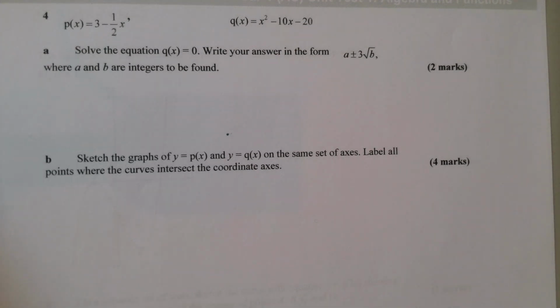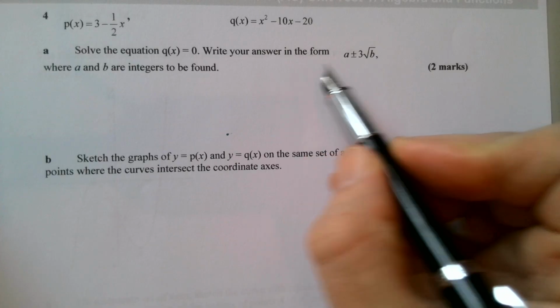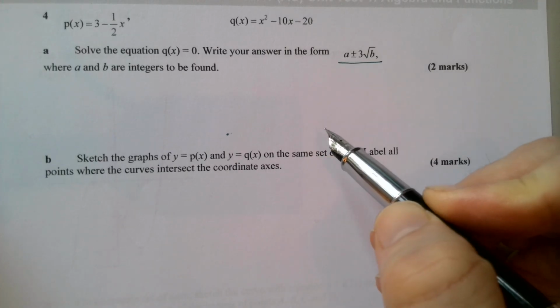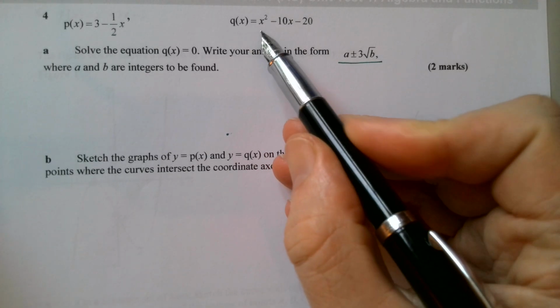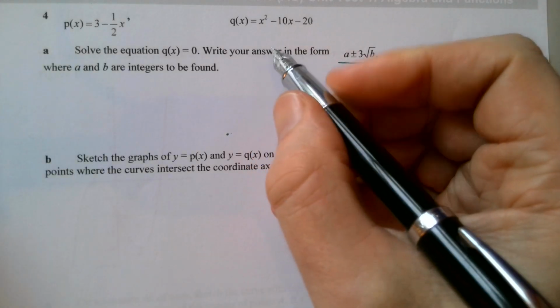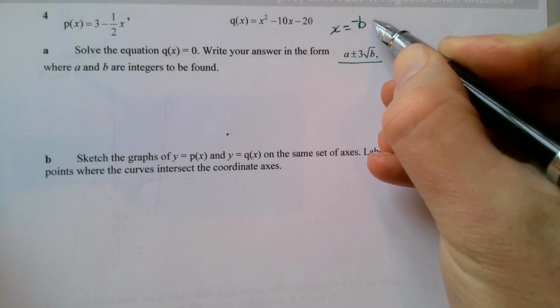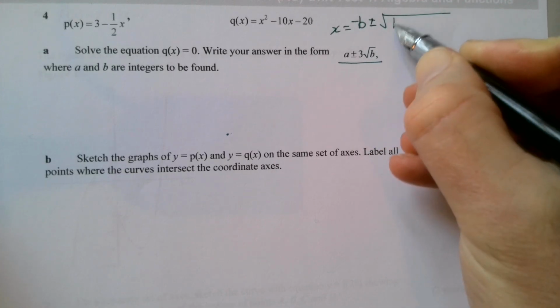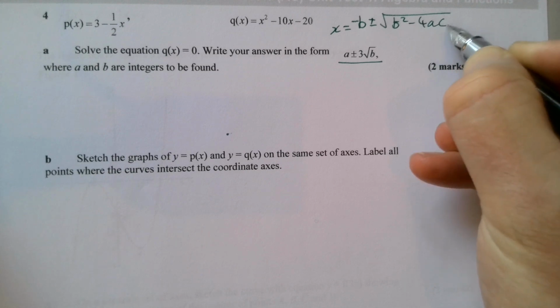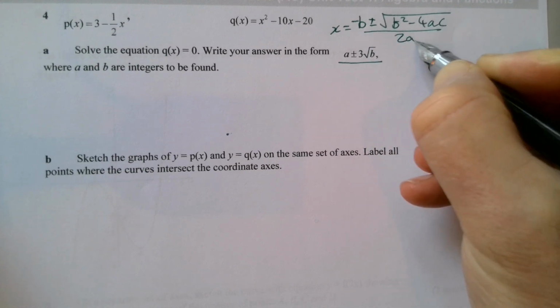Right, so question 4. A lot of this you can get marks for with the calculator, especially for the first part, where you're just solving the equation using the quadratic formula. You know you're going to have to, because it says leave it in surd form. So just start by saying, well, what is the quadratic formula? It is negative b plus or minus square root of b squared minus 4ac all over 2a.